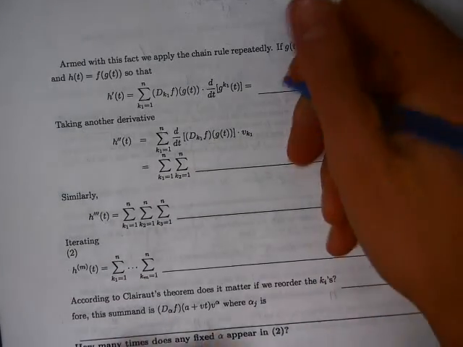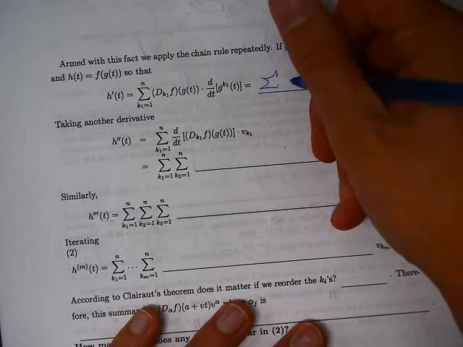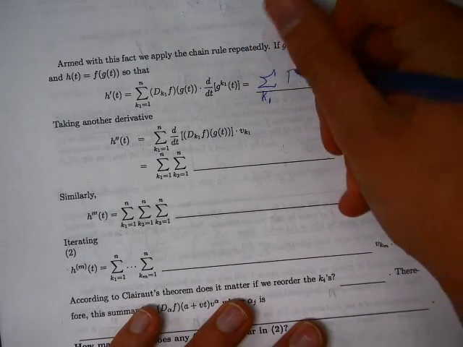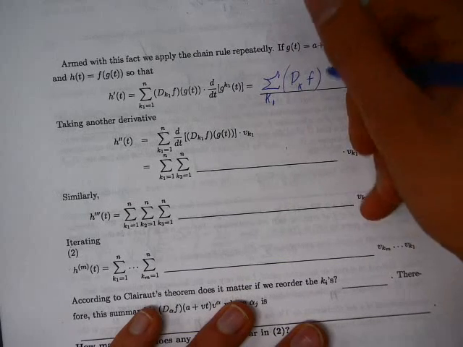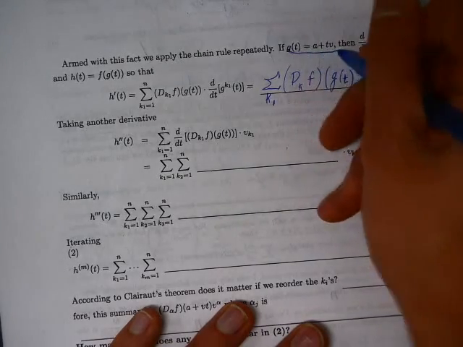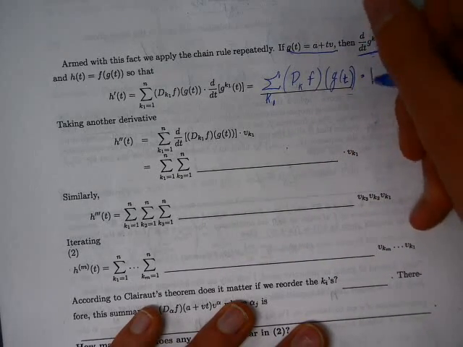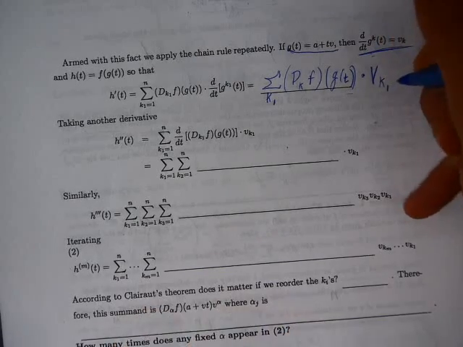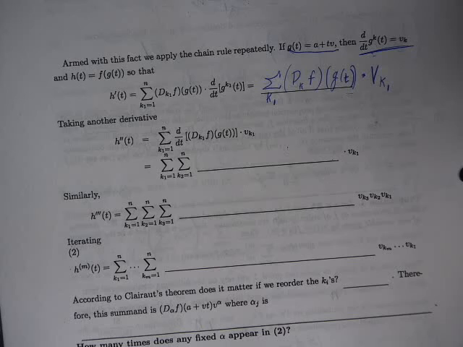So that should be the sum over all choices of k1 of dk1 of f evaluated at g of t, I'll stick with putting g of t in here for now, though I know what g of t is, times v sub k sub 1. So there's one derivative. Let's take another derivative. Applying the derivative operator to the only thing that has a variable in it, that should be the sum over all k1s of the derivative of dk1 of f evaluated at g of t. But that's exactly the type of thing we just took a derivative of.